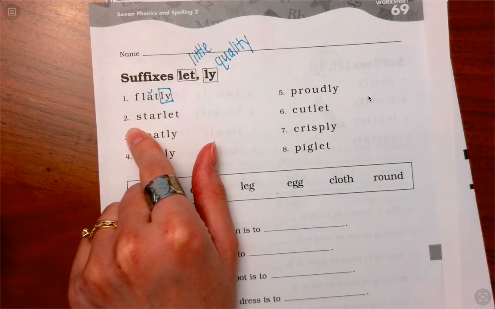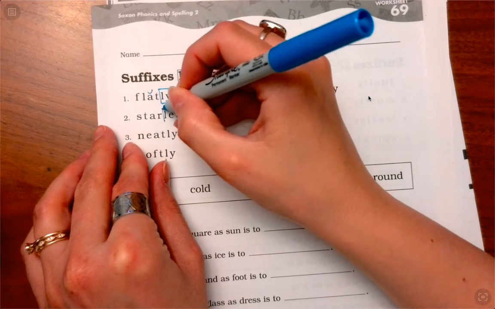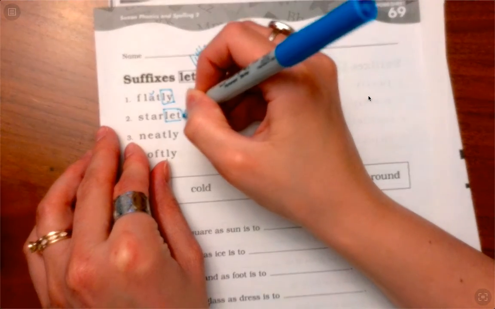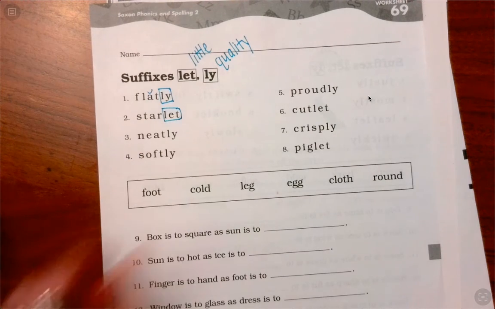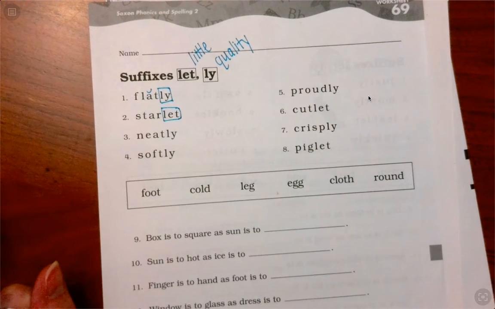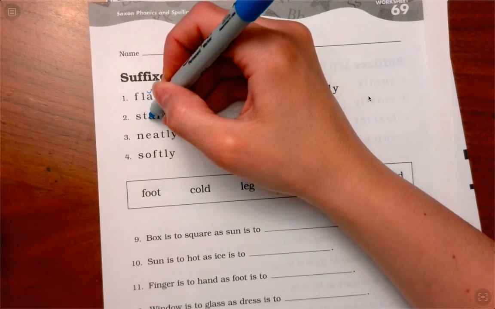Okay. Number 2 is starlet. So first thing you're going to do is just box it in. Starlet. So something little. It's like a little star. Specifically, a starlet is like someone who's in movies or something, and they're young. So they're a young star, basically. Okay, and then we just have the AR combination there.